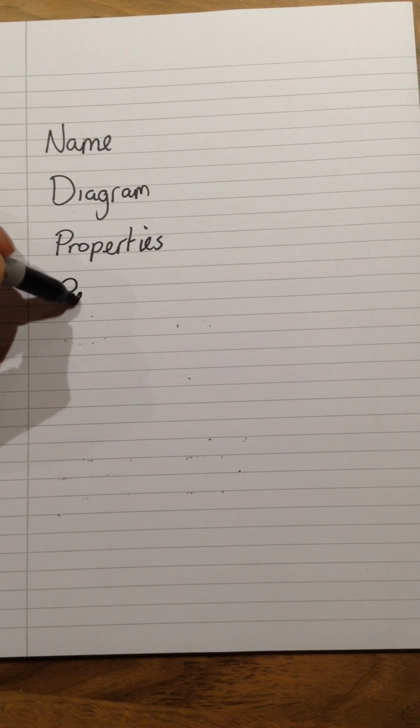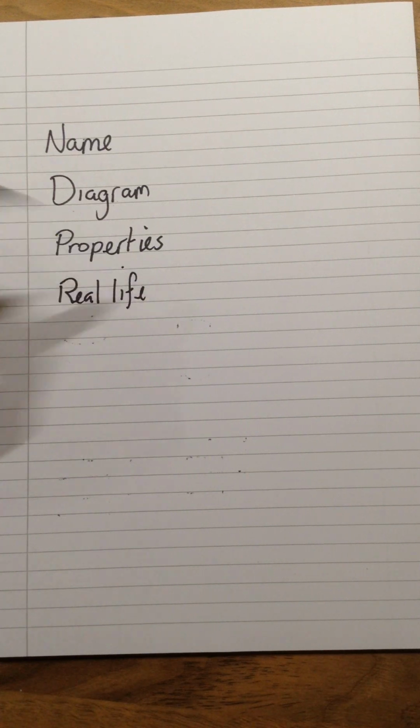I would like the name of all of the 3D shapes that we have just been working with. I would like a diagram of that shape. This you can find off the internet if you wish. I would like to know the properties of the shape. So that's the vertices, the edges and the faces. I want to know how many of each there are. And then I would like to know some real life objects that look like that. So for instance, I have already mentioned for the cone, it could be an ice cream cone, or maybe a cone for traffic in the street. For a sphere, it could be a pool ball or a snooker ball.